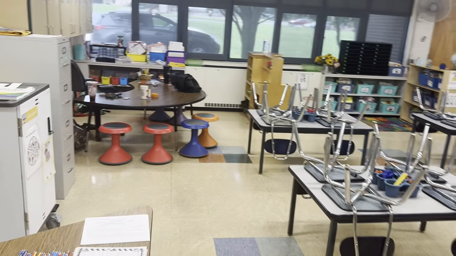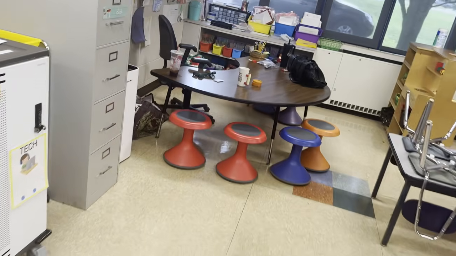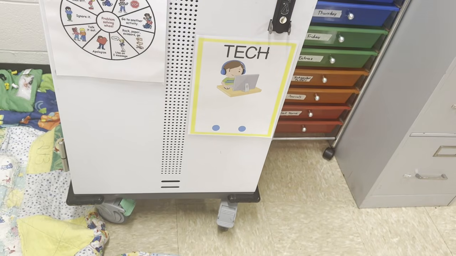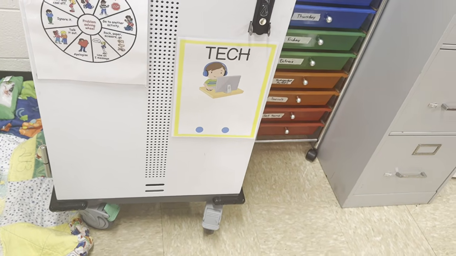We're going to move counterclockwise now and come over here to the computer cart where we have the sign for tech. 2 students can be at the tech center.